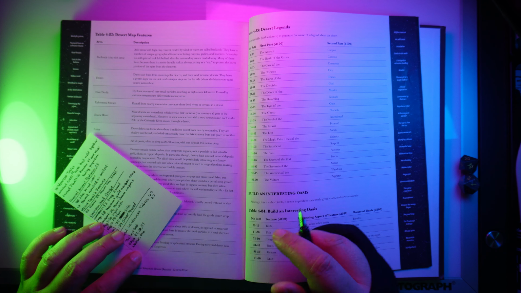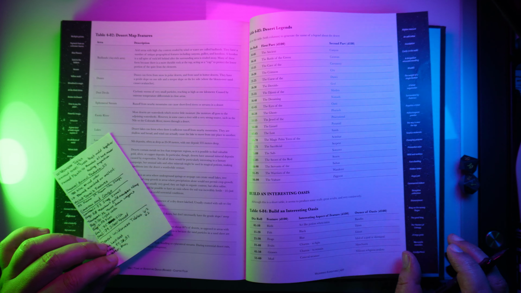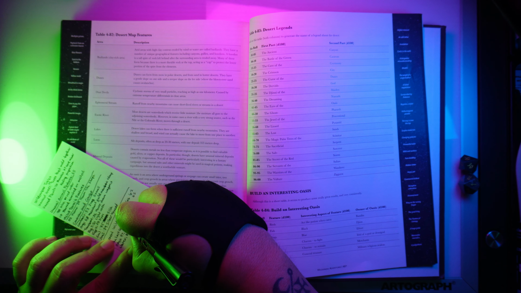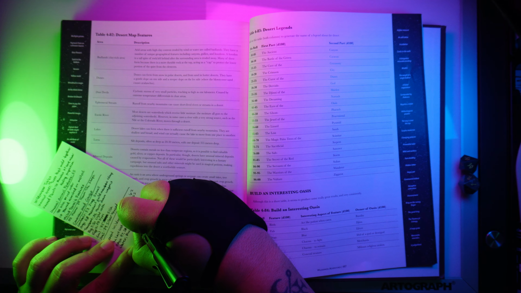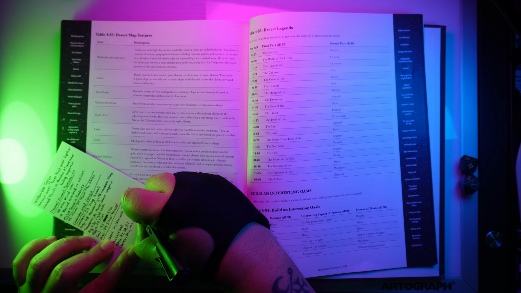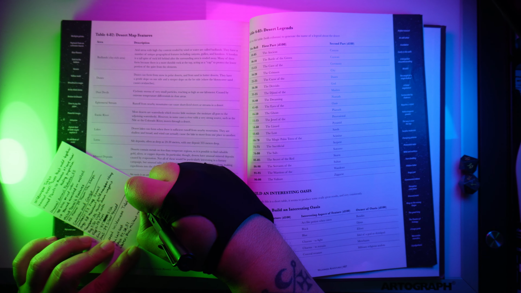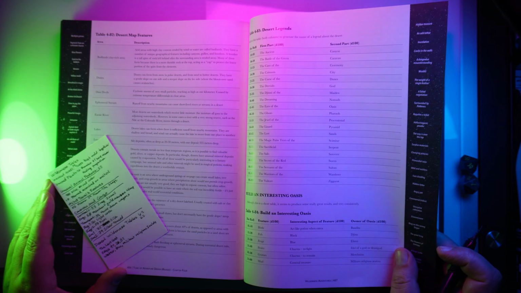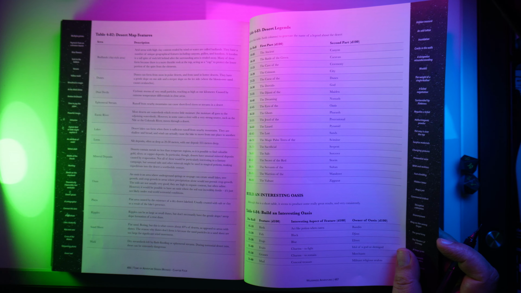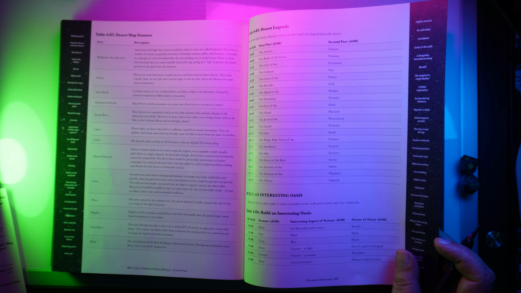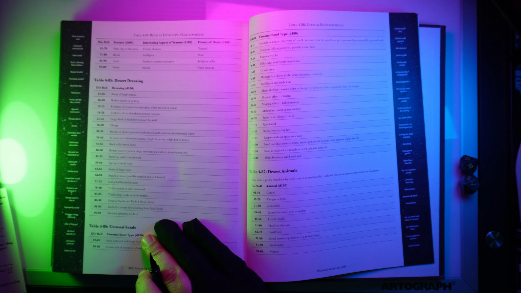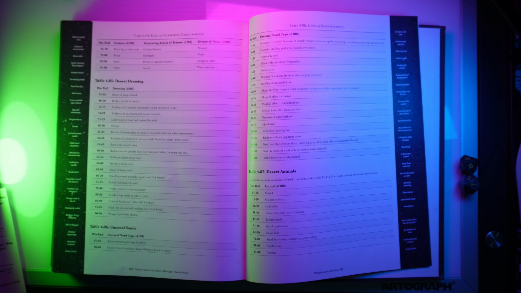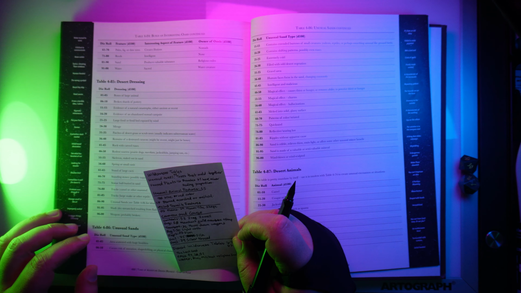And then 51, militant religious zealots. That's interesting. What else do we have here? Bandits, Jinn, Efreet, idol of a god or demigod, merchants, nomads, nun, religious exiles, and water creature. I like water creature. That'd be really interesting to have a water creature living out here in the desert.